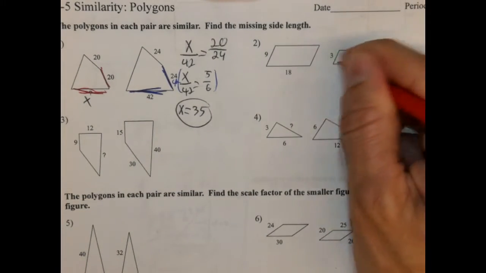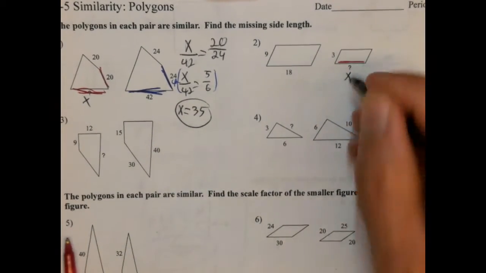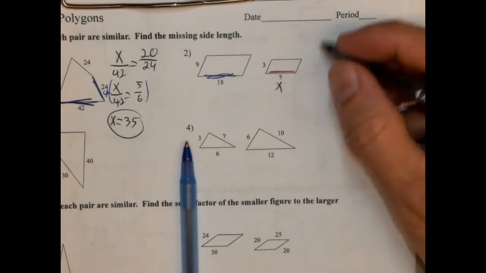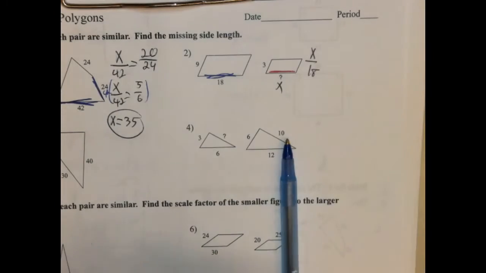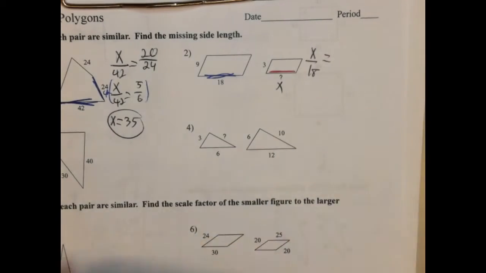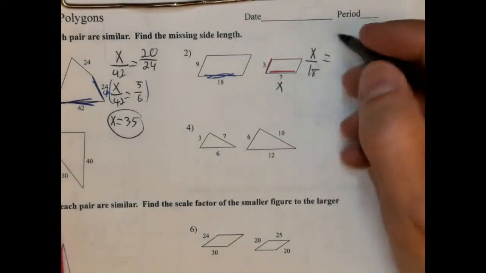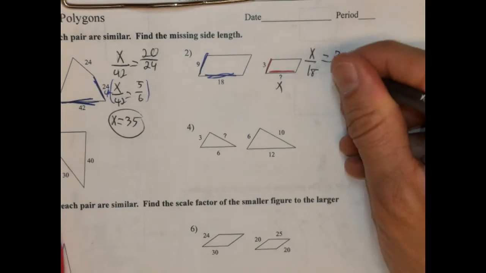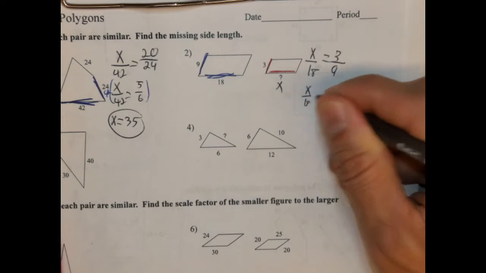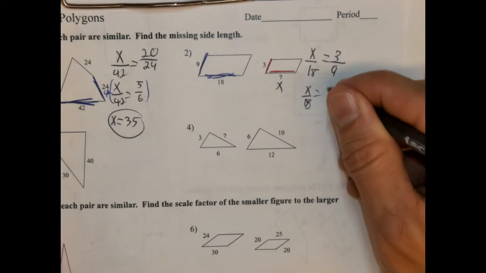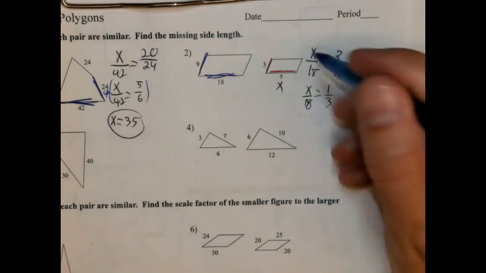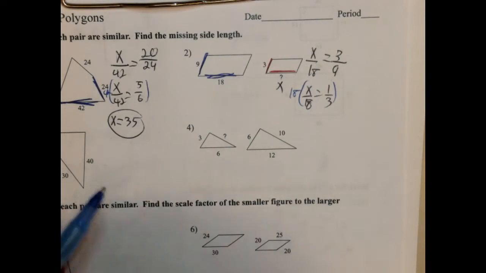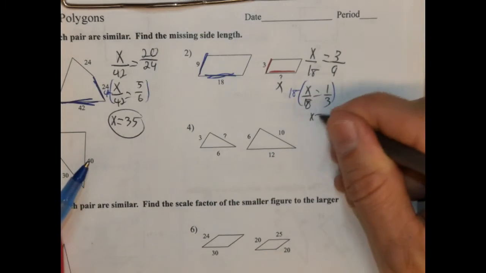Okay, let's try it again. Our red here can be x, and our blue here is 18. So we have x over 18 equals red, which is 3, over blue, which is 9. Again, let's simplify that. So x over 18 is going to equal 1/3, dividing those both by 3. Multiply both sides by 18, and 18 times a third will be 6. So x is equal to 6.